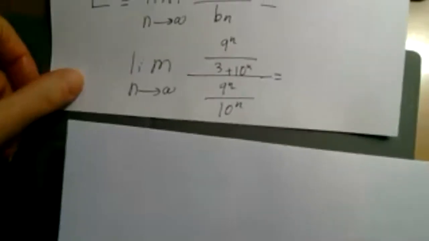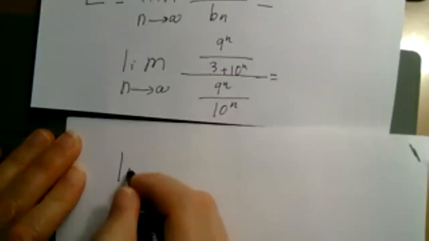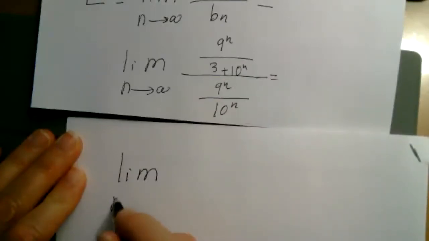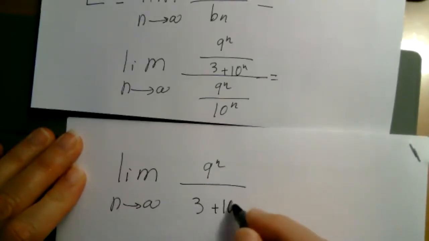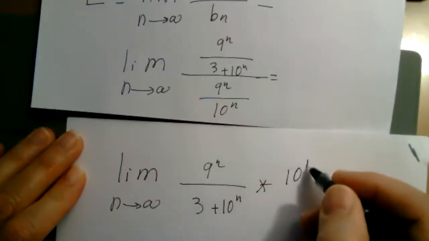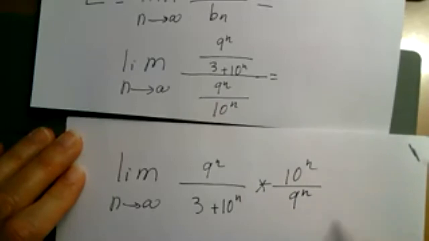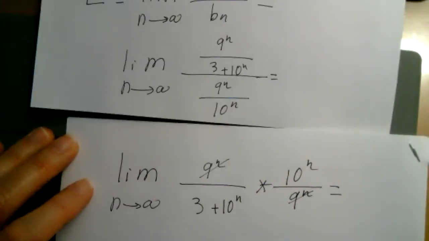It's not 0. So let's do that. Okay, that's my limit right here. I'm going to compute it. That's the limit as n tends to infinity of 9^n over 3 plus 10^n times 10^n over 9^n. So this is equal to what? The 9^n cancel out, exactly.